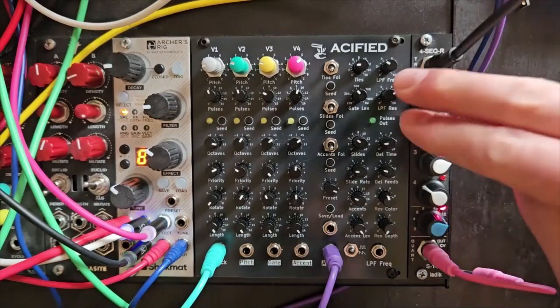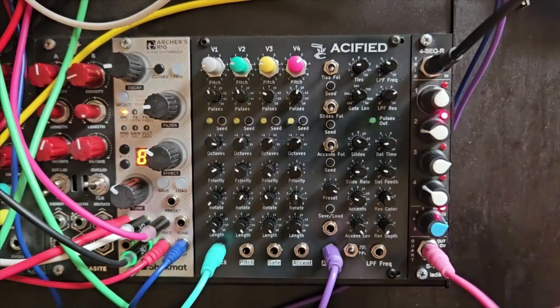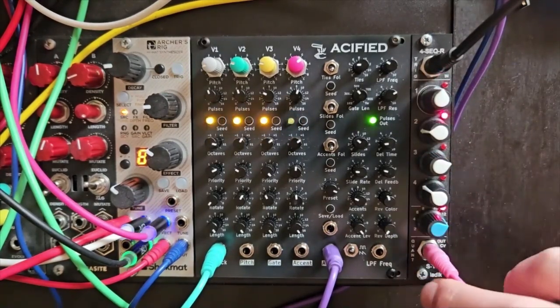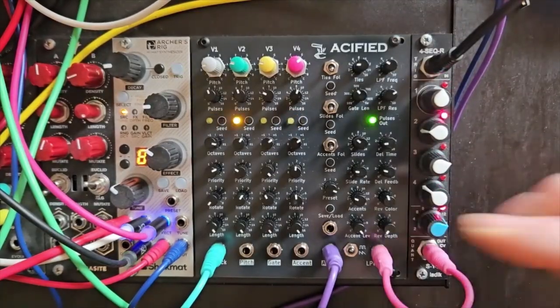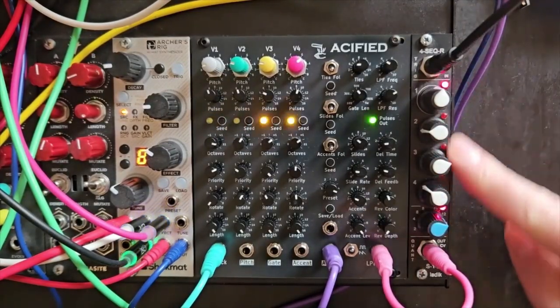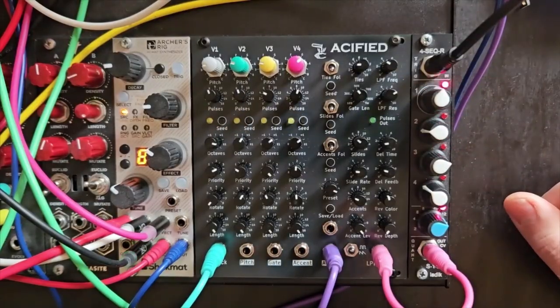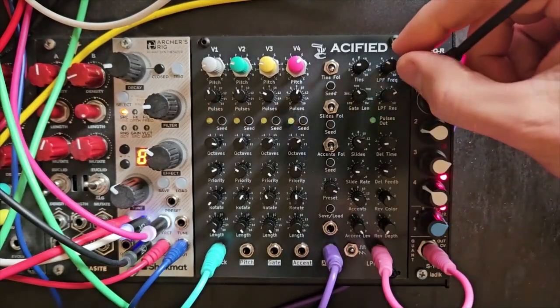We can control the filter also with external CV here. So now this sequence is added to the cutoff position here as an offset.